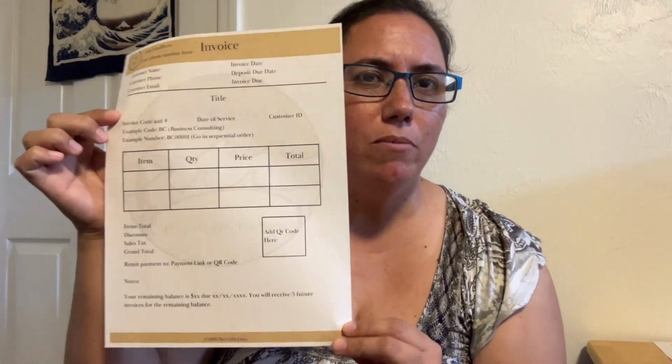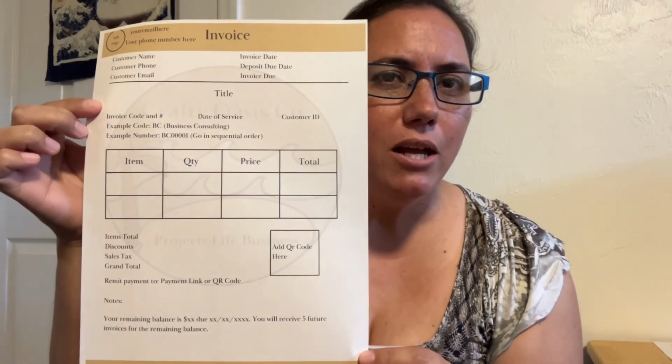So this is what it looks like when you print it out. This is the template with my watermark, but it just gives you an idea. And so now we're going to go over into Canva and get started on the design process.